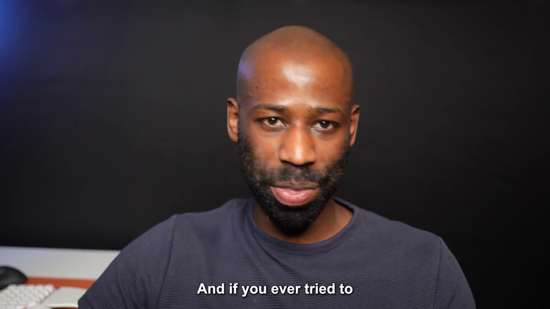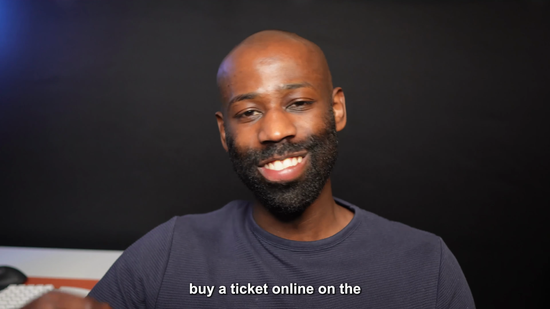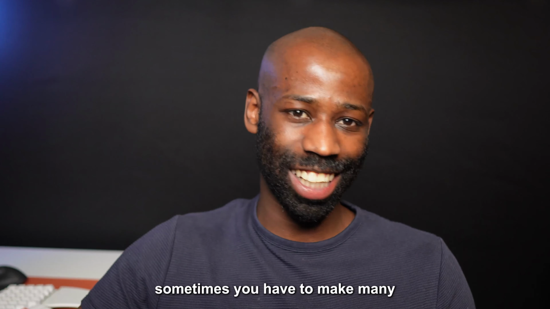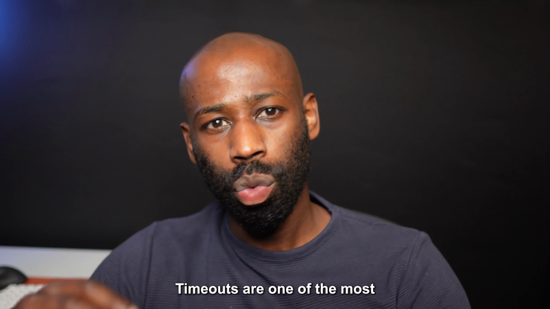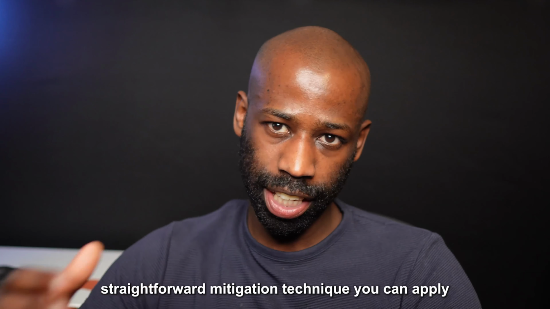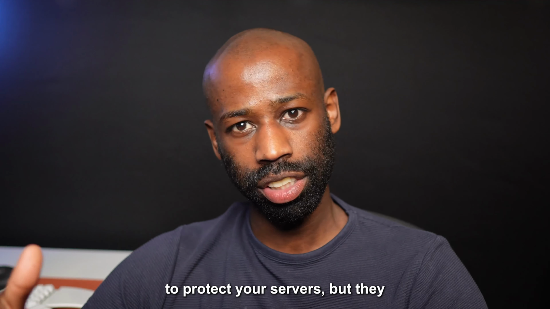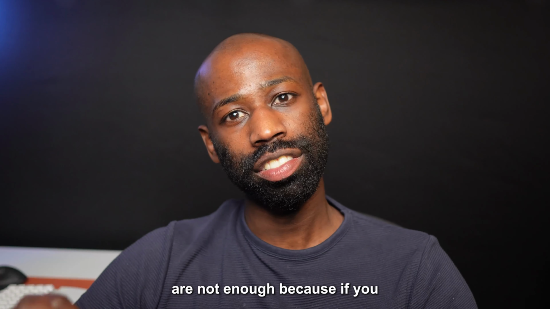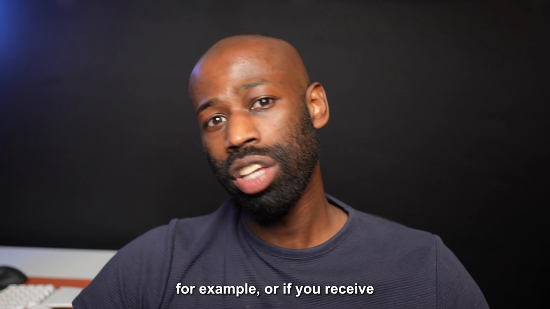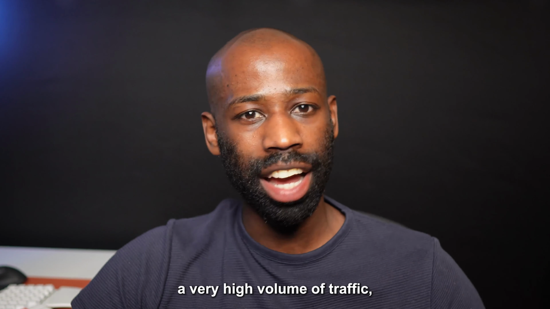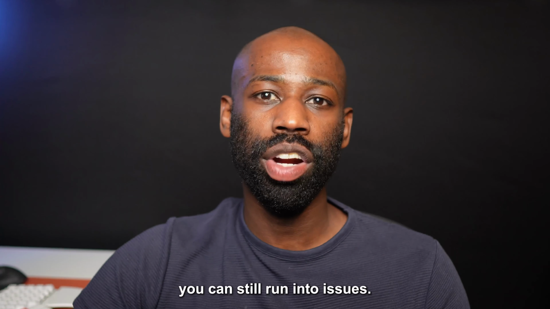And if you ever try to buy a ticket online for a very popular event, you know that sometimes you have to make many attempts to get what you want. Timeouts are one of the most straightforward mitigation techniques you can apply to protect your servers, but they are not enough because if you are targeted by a DDoS attack, for example, or if you receive a very high volume of traffic, you can still run into issues.